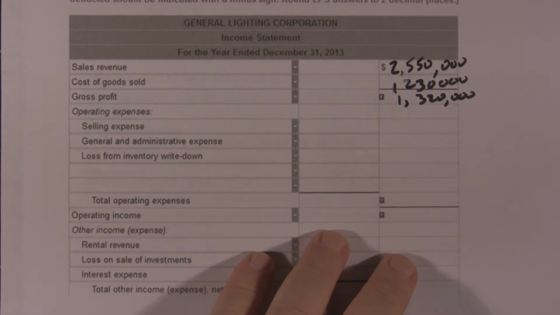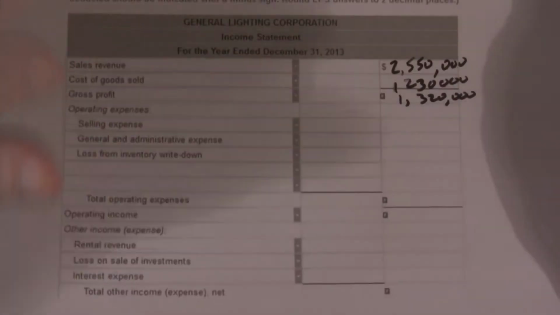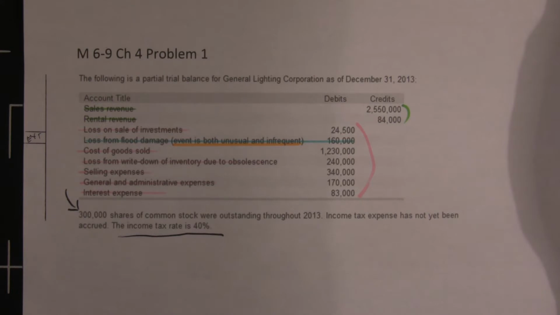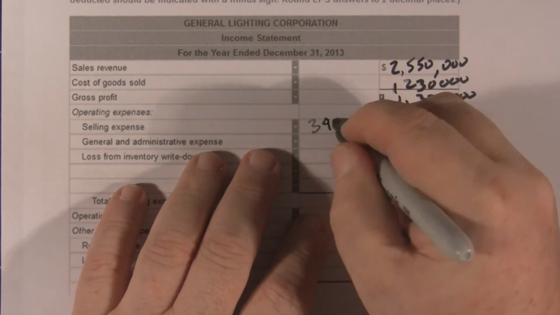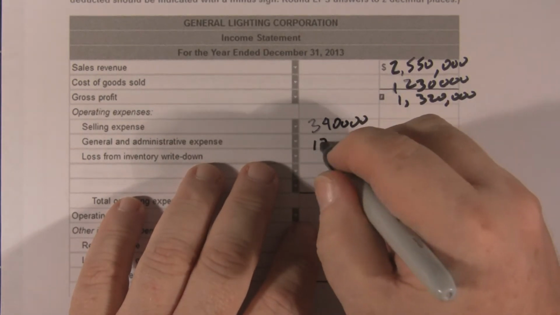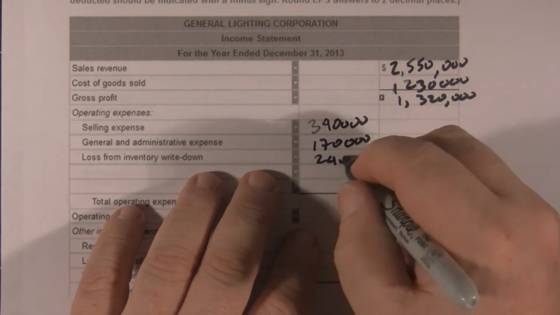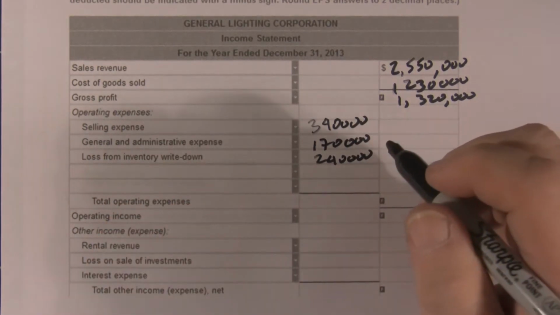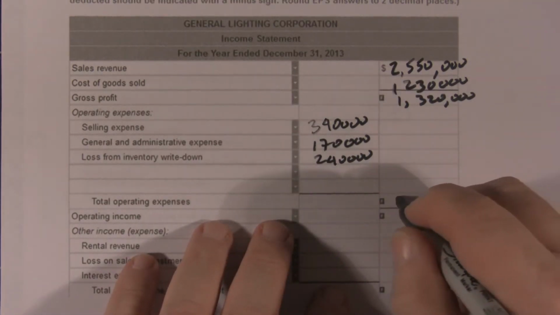Now let's see how much it cost us to sell it. So now we're going to put our operating expenses and we're going to put those all together. And we're grabbing the same exact numbers we did for the single step income statement. The difference is in the grouping, not order. $340,000 selling, $170,000 general admin, and $240,000 inventory loss write down. That gives us total operating expenses of $750,000.